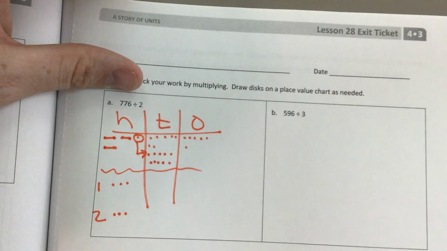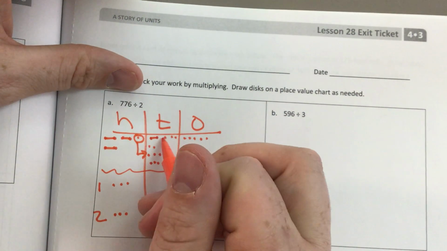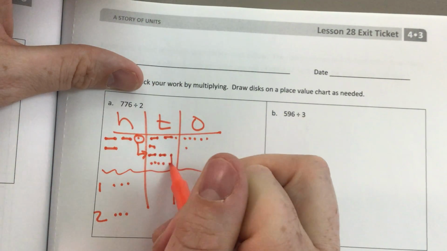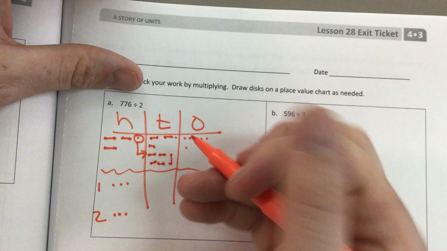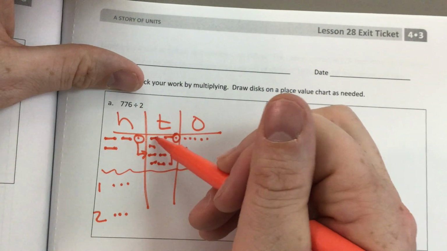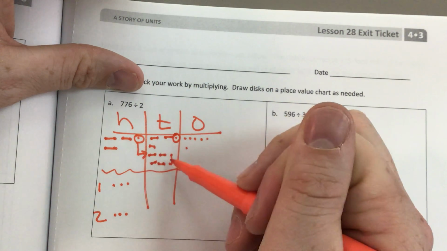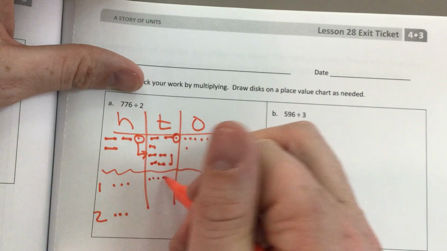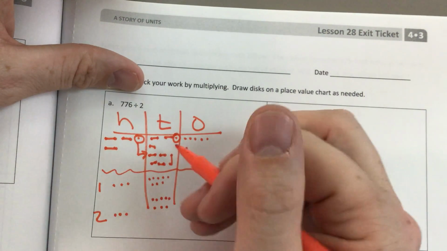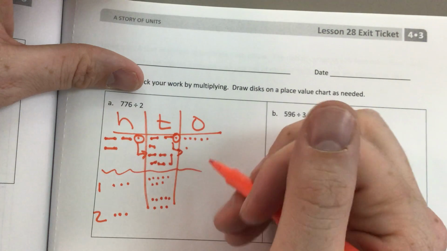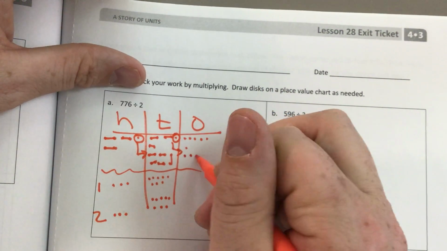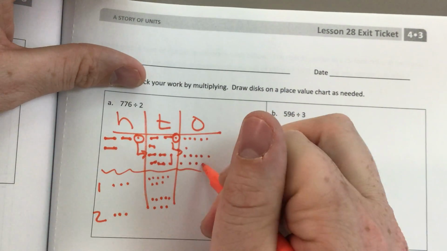All right, let's start cashing out those tens. 1, 2, 1, 2, and so on. And don't forget this one right here. We have 8 pairs. Each one will get 8. And 1 left over, which means I need to take 1 ten and make it into 10 ones.